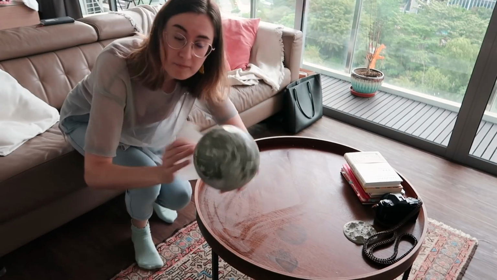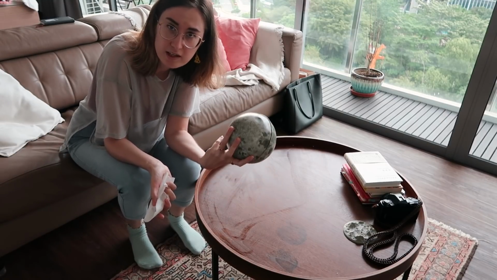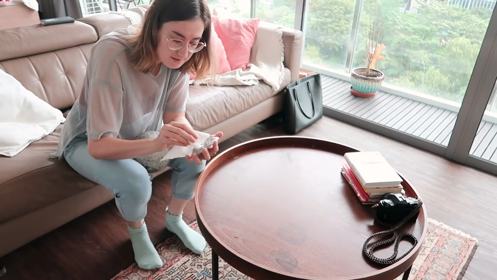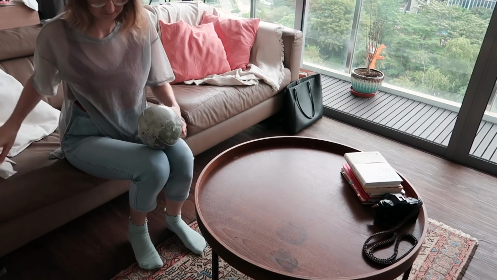This is a model of the moon that my dad got when he got his first telescope as a kid. Everything I learned about space, I learned from my dad. So it's sort of a really special interest that we share.